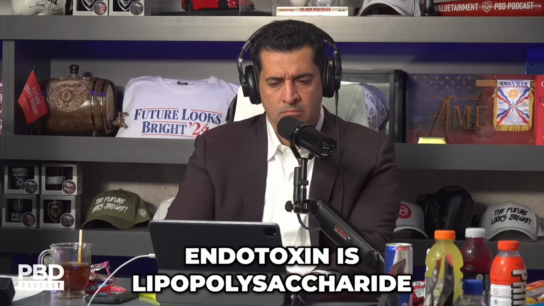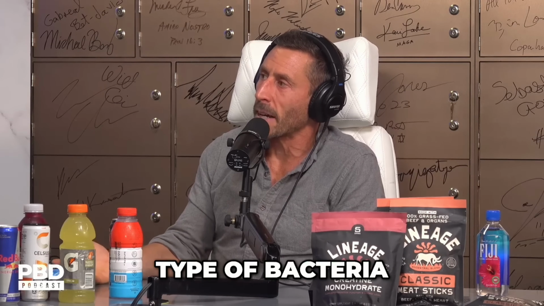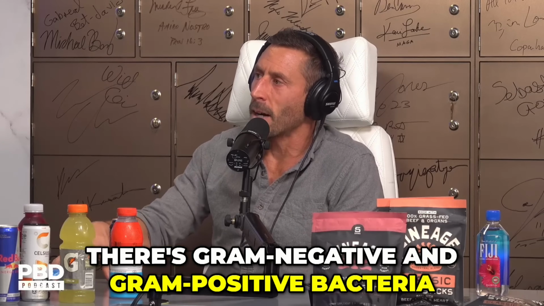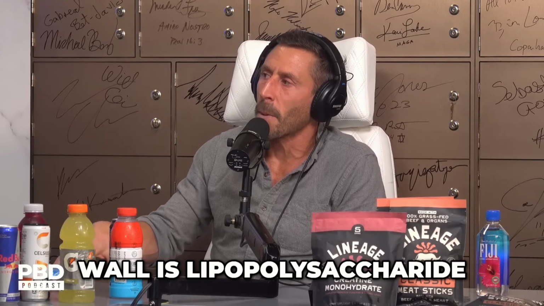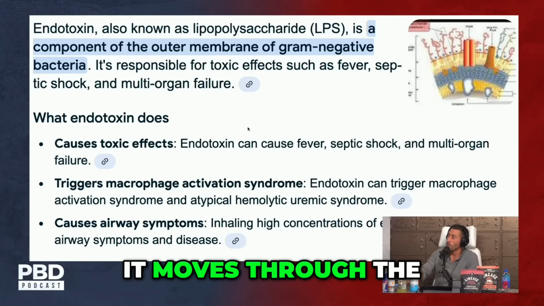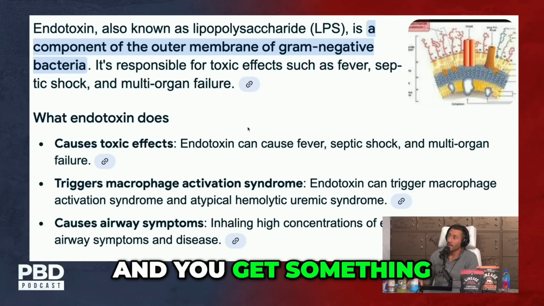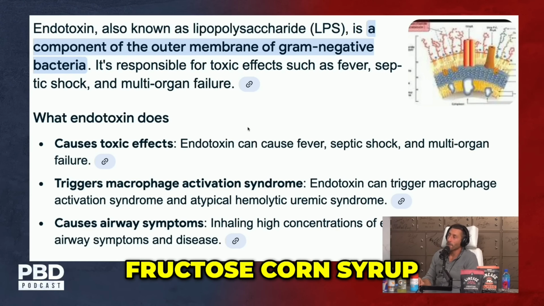Endotoxin is lipopolysaccharide. That is a gram-negative cell wall component. So gram-negative is a type of bacteria. There's gram-negative and gram-positive bacteria. And a component of the gram-negative bacterial cell wall is lipopolysaccharide. When you have too much lipopolysaccharide in your gut, it moves through the gut into your bloodstream, and you get something called metabolic endotoxemia. The same thing happens when you have high fructose corn syrup.